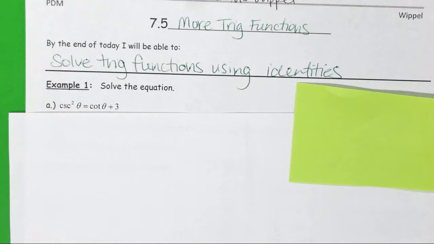And then number 1 says rewrite with only one trig function. So if we have a cosecant and a cotangent, we want to try to rewrite it so that we only have one of those functions. And since today we're going to solve using identities, let's look at our identity sheet.